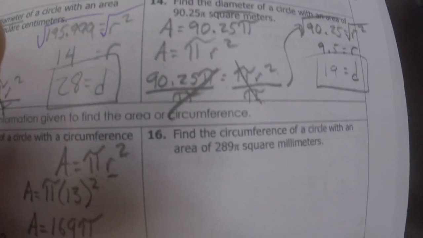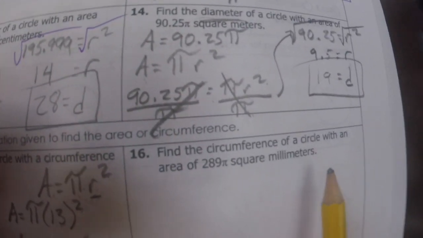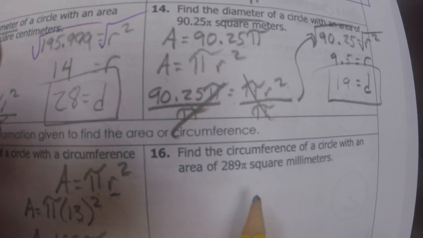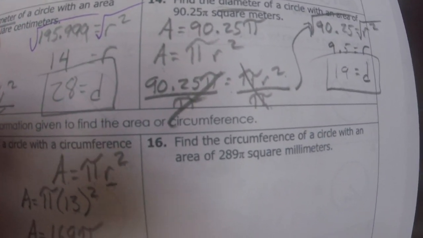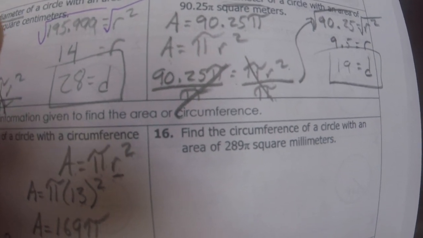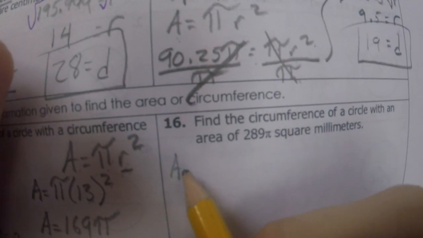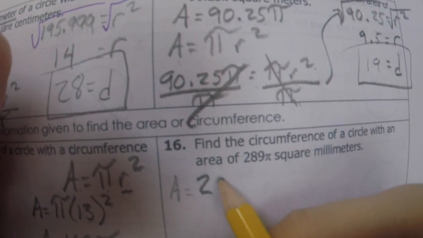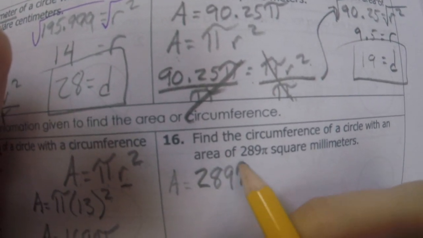All right, we're back. Find the circumference of a circle with an area of 289 pi square millimeters. Okay, area equals 289 pi.